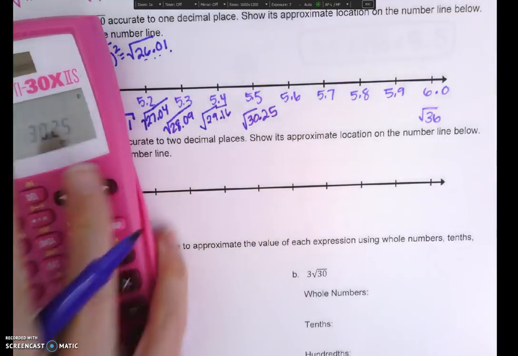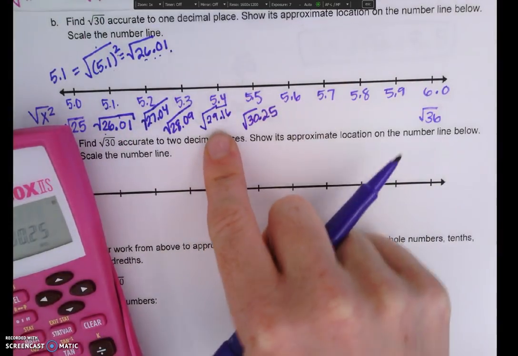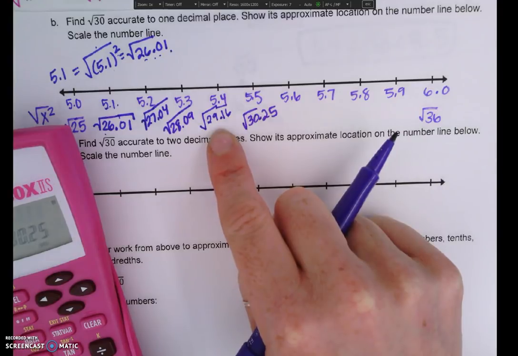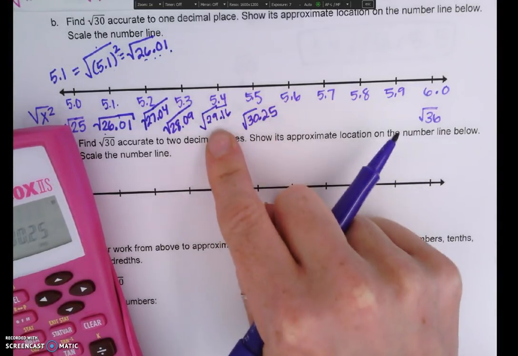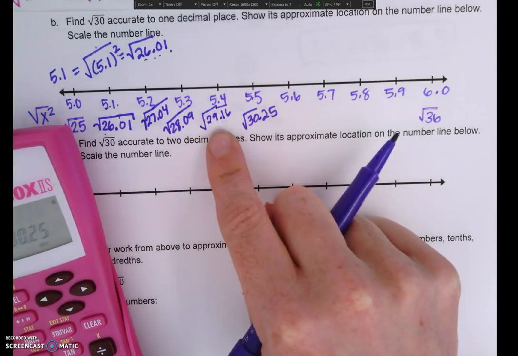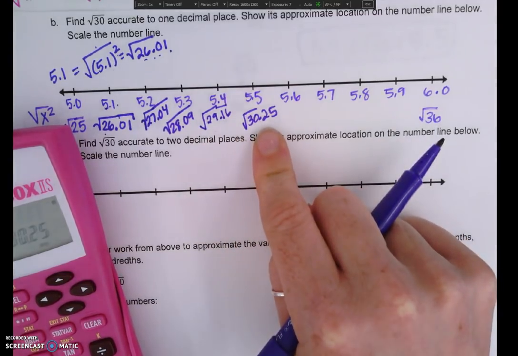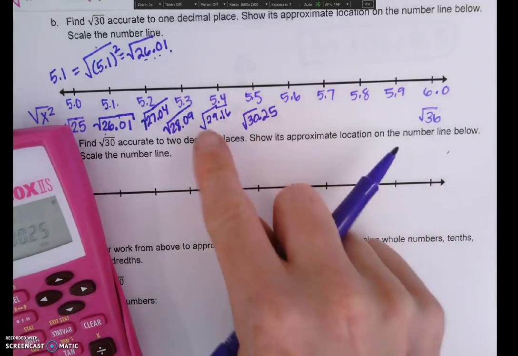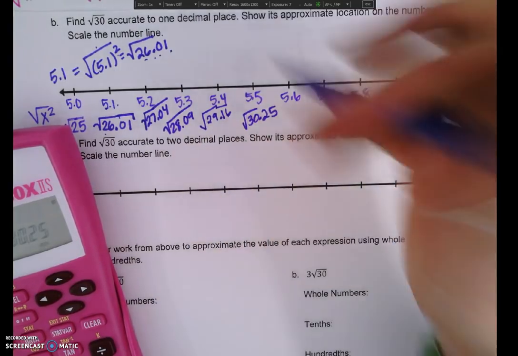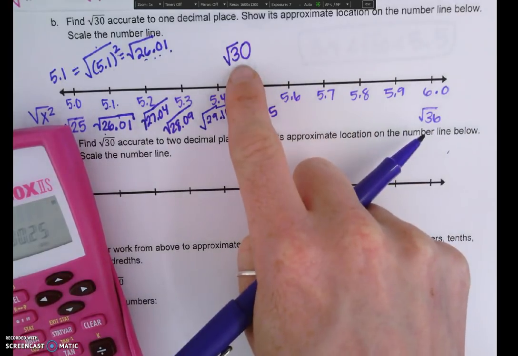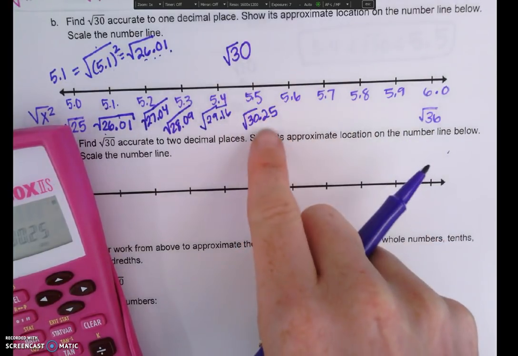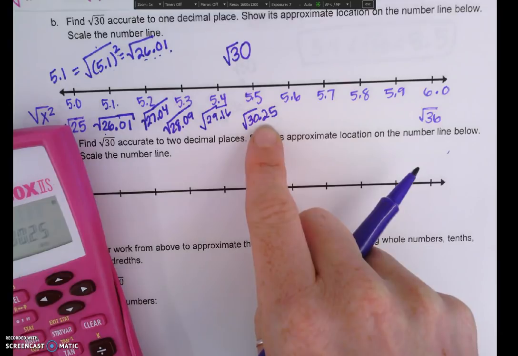So I know that radical 30 is in between 5.4 and 5.5 because radical 30 is in between radical 29.16 and radical 30.25. But which one is it closer to? Radical 30, well, radical 30 is just 0.25 less than 30.25.